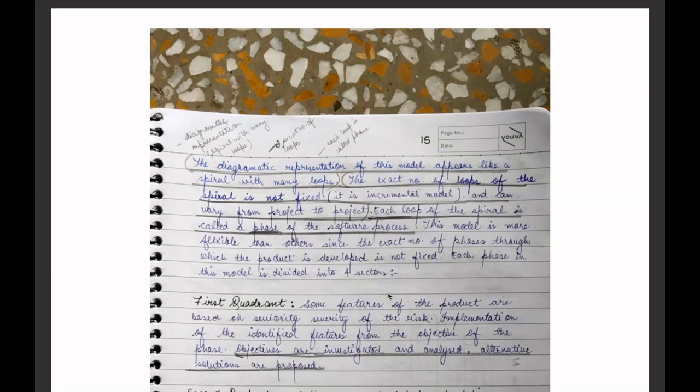This model was first described by Barry Boehm in 1986, in a paper on a spiral model of software development and enhancement.